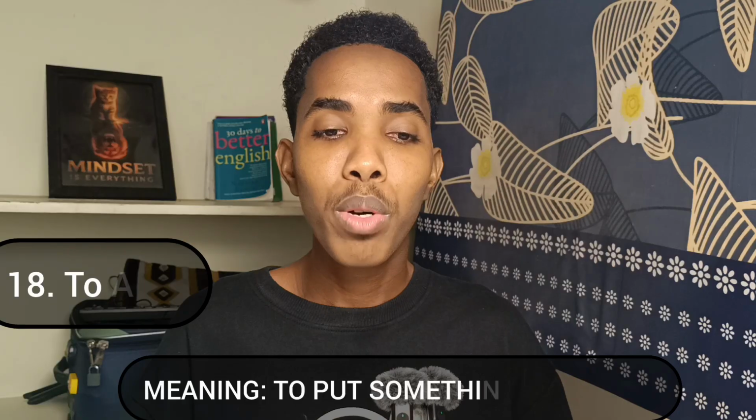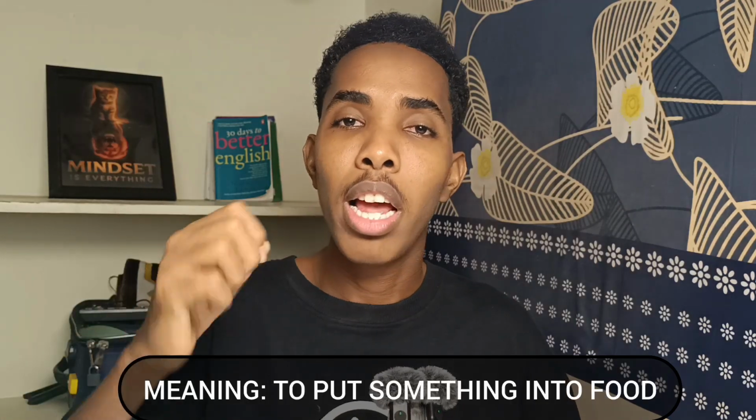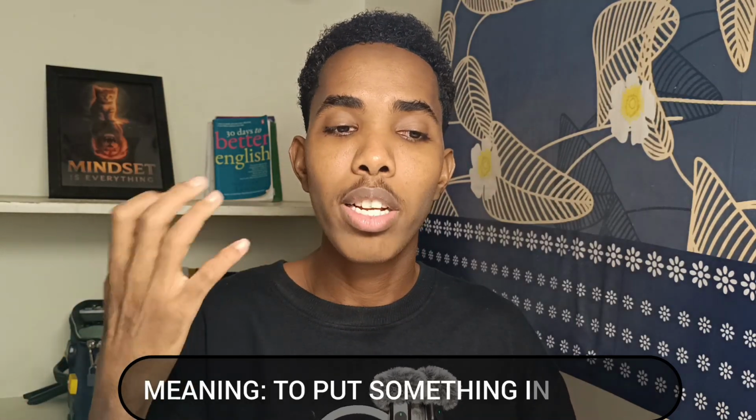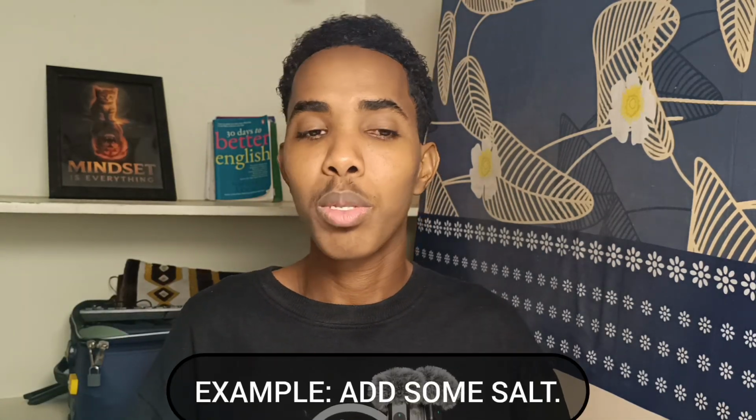The next word is add. So add means to put something into food. When you add a little bit of salt. For example, add some salt. You should say add some salt.